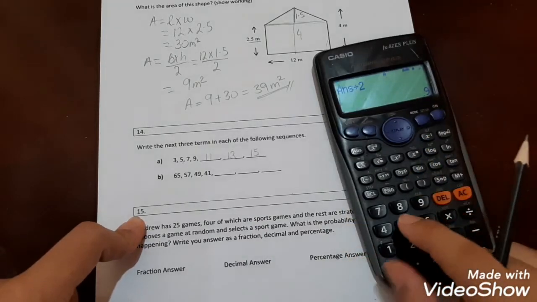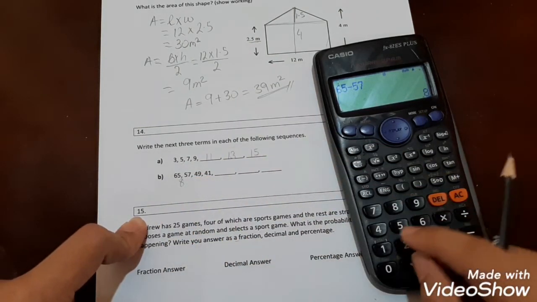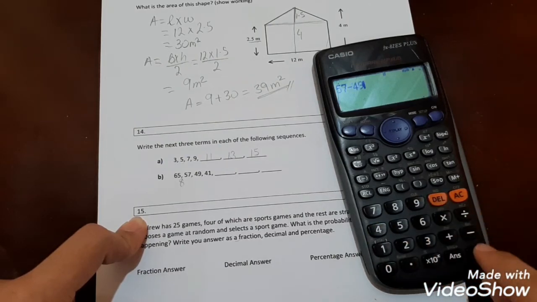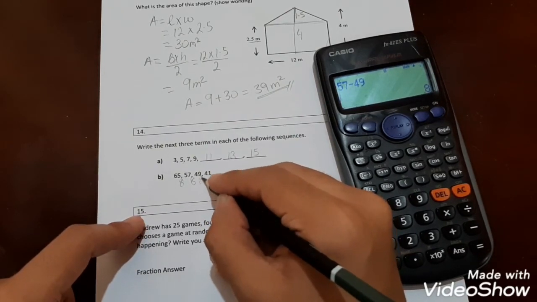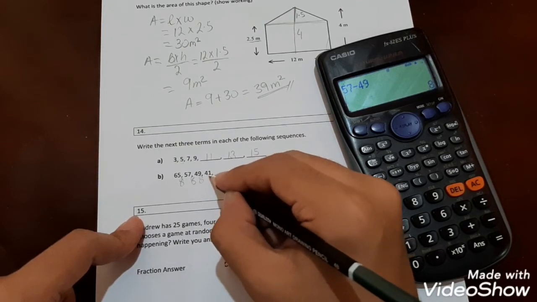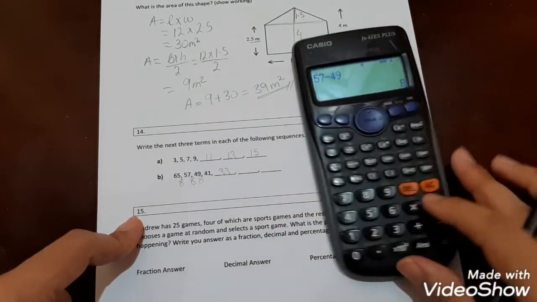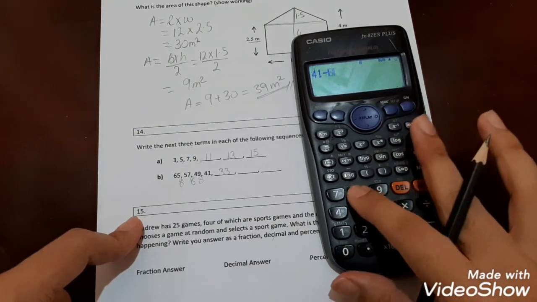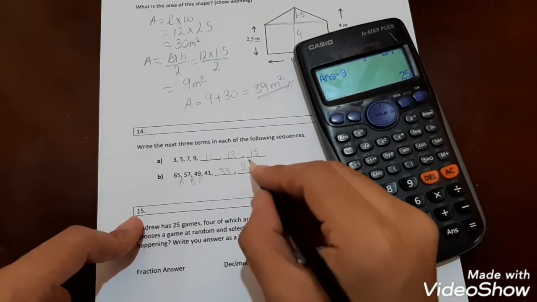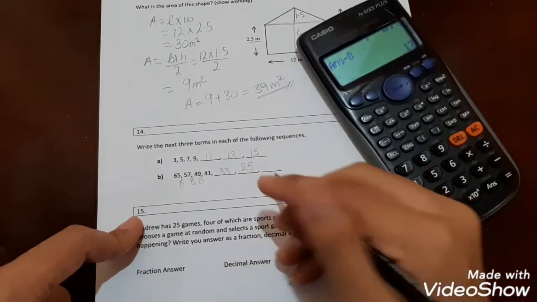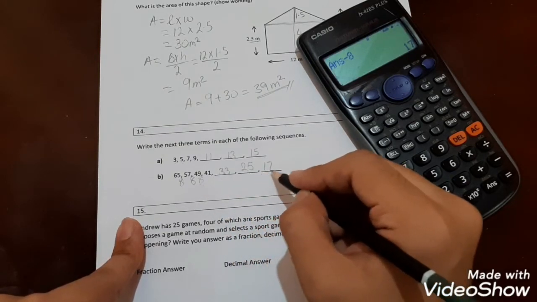So the difference between 65 and 57 is 8. And then the difference between 57 and 49 is again 8. And then again the difference between 49 and 41 is 8. So this means that you have to subtract 8 from each answer. So 41 minus 8 will be 33. Then minus 8, it will be 25. Then again it will be 17. So we have to subtract 8 from each number to get the value for the next number.